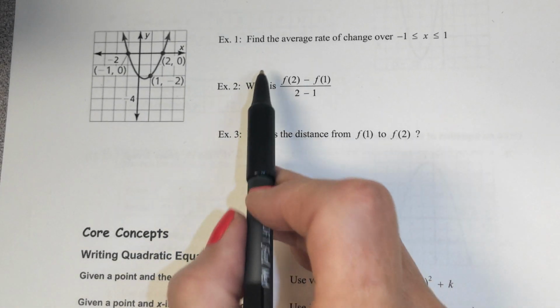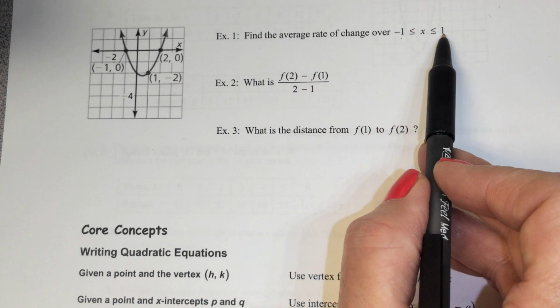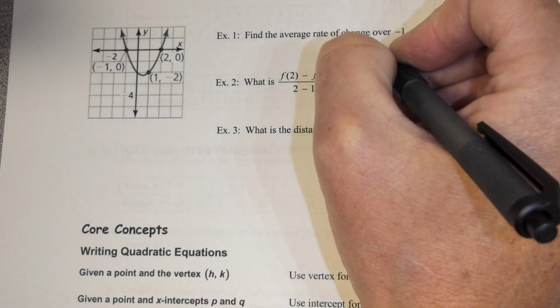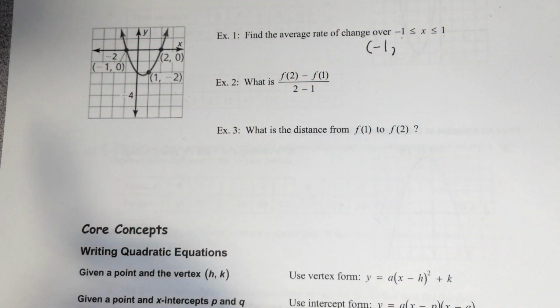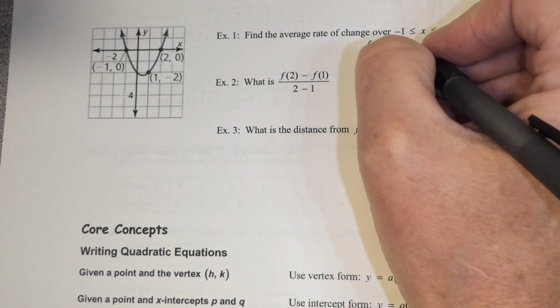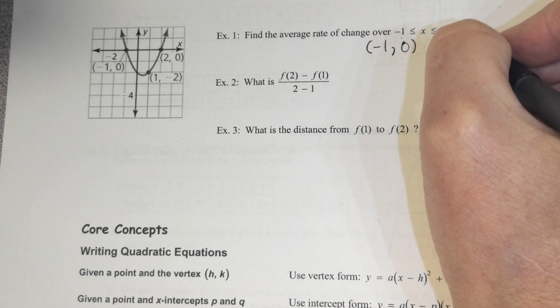Let's look at this first example. Find the average rate of change over -1 to 1. Well, what that means then is I need to know the points. At -1, what is my y value? 0. At +1, what is the y value? -2.